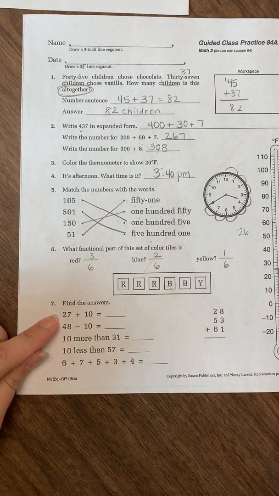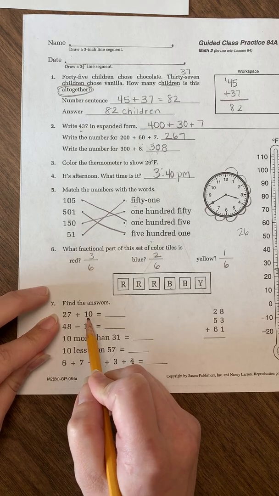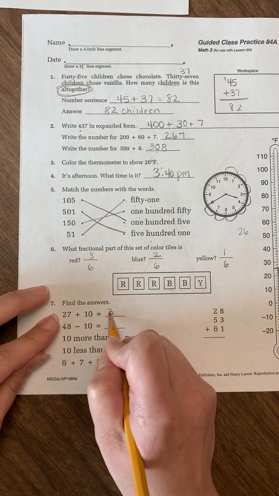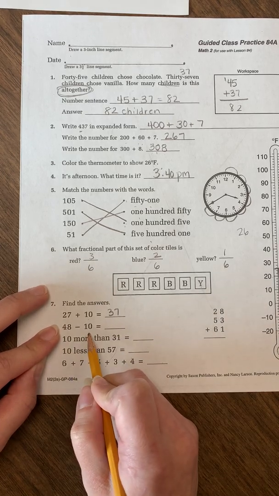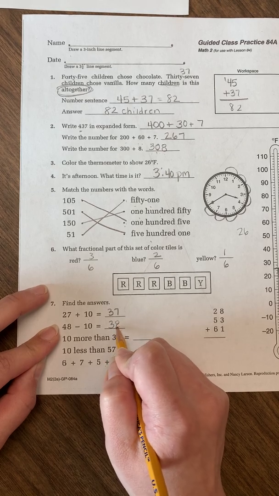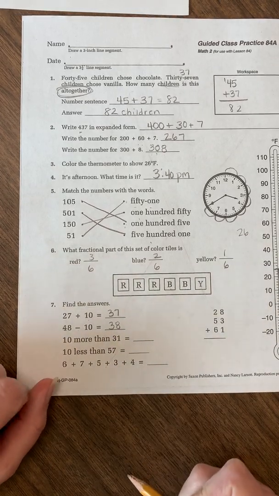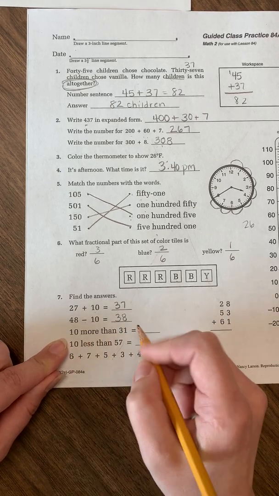Now find your answers. 27. 10 more. 37. 48 minus 10, 38. We're going backwards. 10 more means I'm adding more to 31.